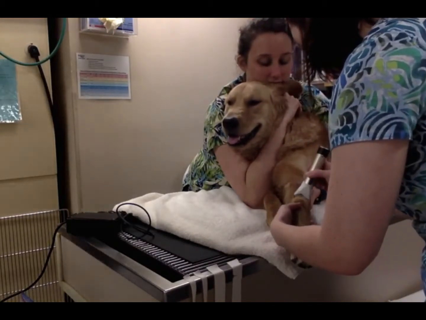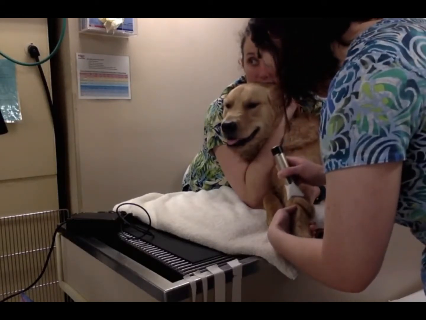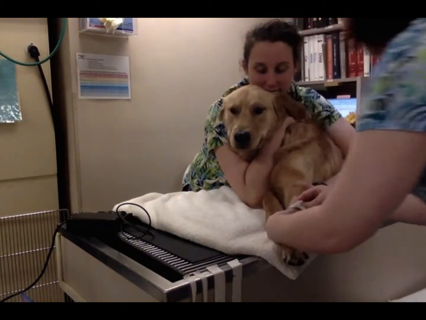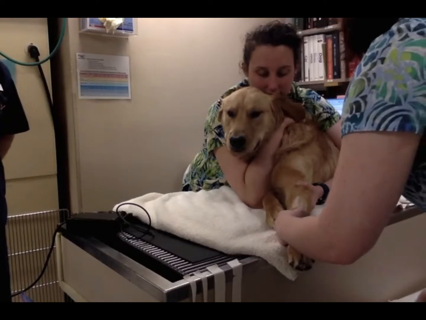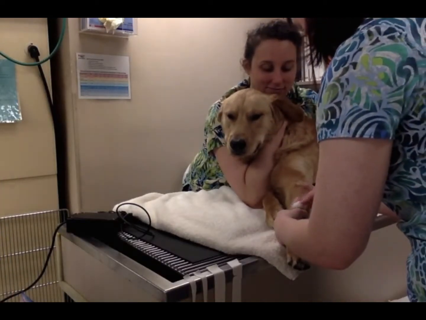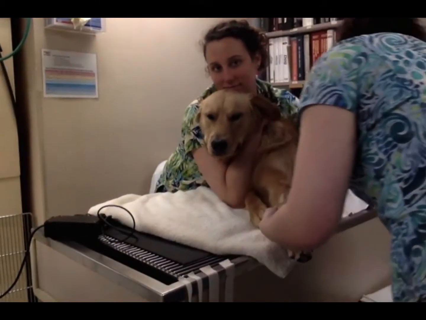I'm going to go a few inches up from the carpus and shave a generous area. Now that I've shaved it, I'm going to go ahead and scrub the area. So we're going to alternate back and forth from chlorhexidine scrub solution to isopropyl alcohol. I'm just going to wipe the area where I can see the vein.